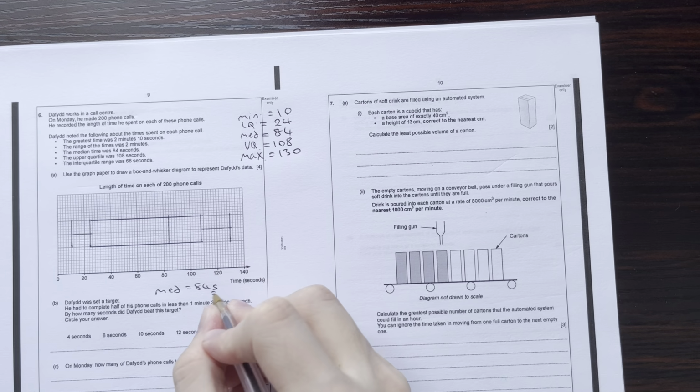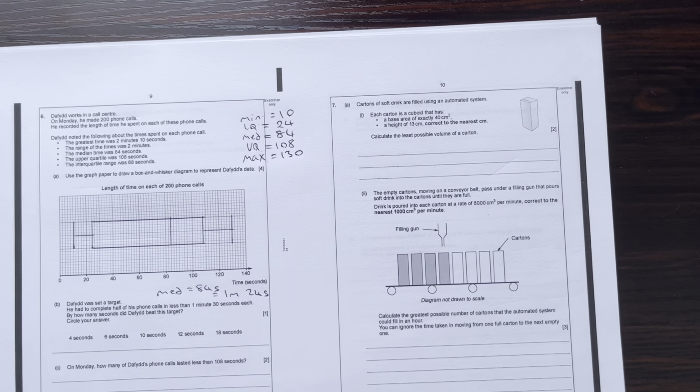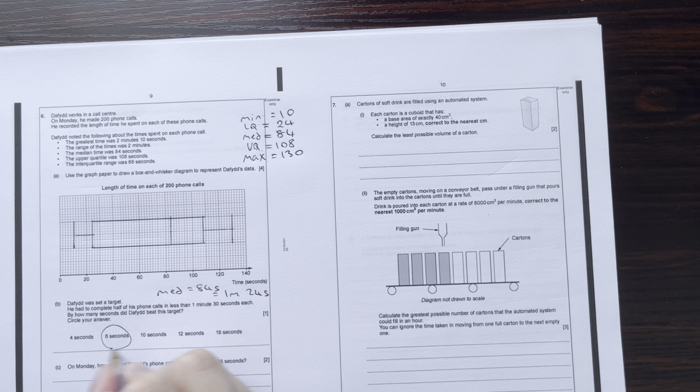So let me write this here. 1 minute 24 seconds. So his target is 1 minute 30. He did it in 1:24. So it's 6 seconds quicker.